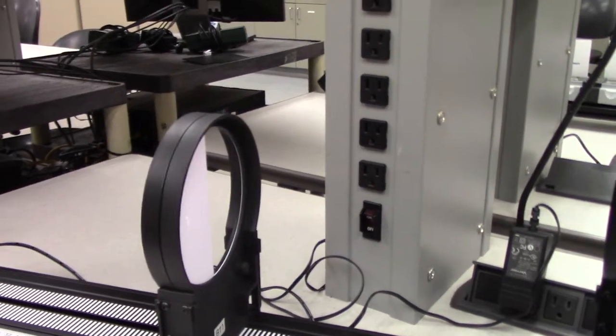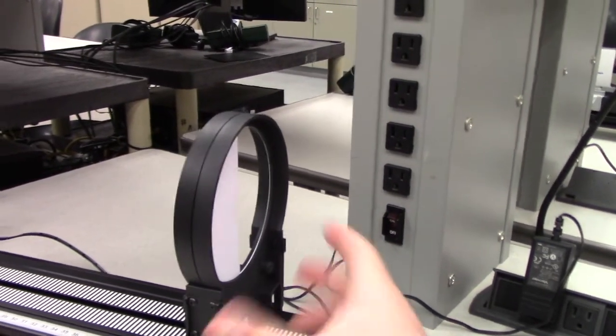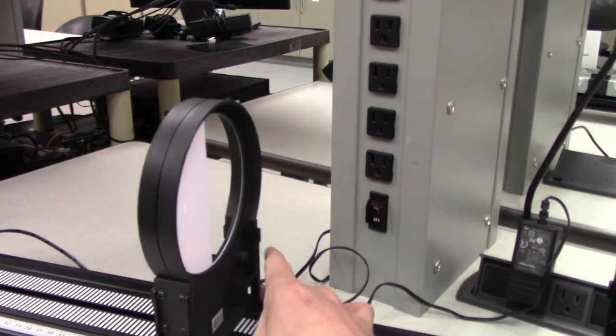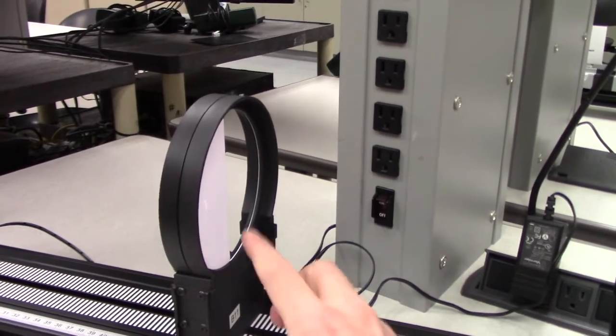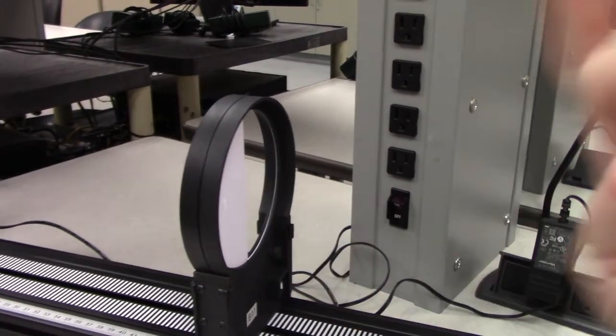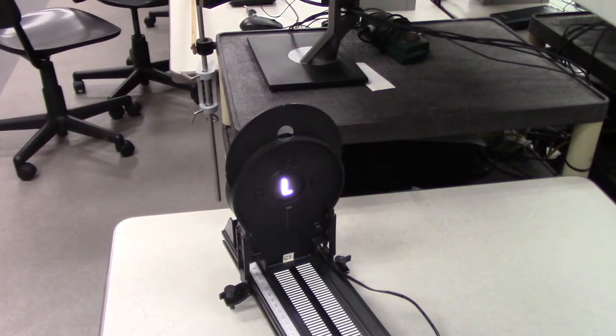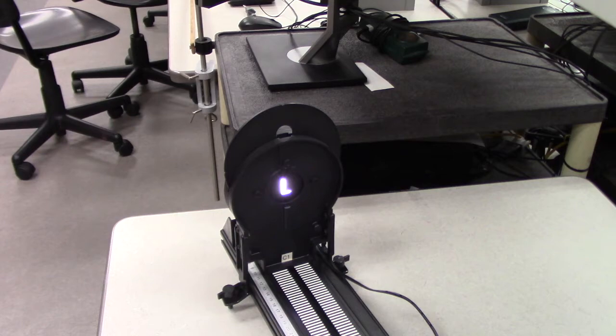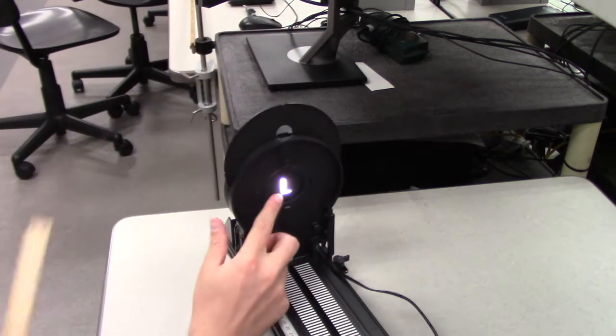So the way this is going to work is, if I want to find exactly where the image is forming, I just need to move this screen around until I see a very sharp and in focus image being projected onto the screen.